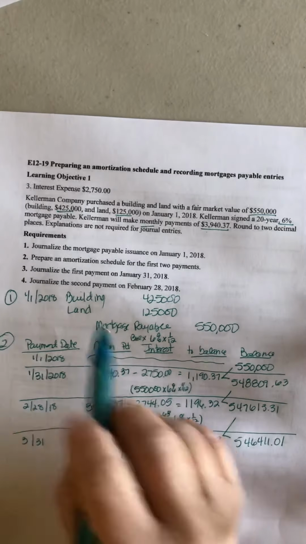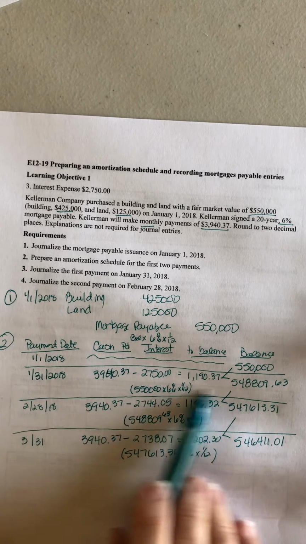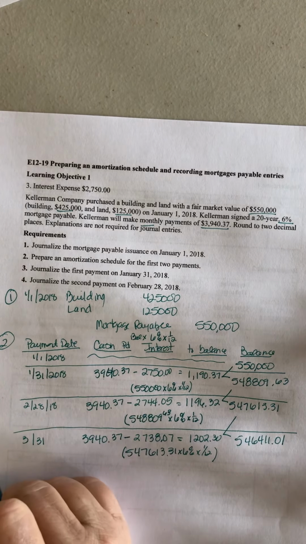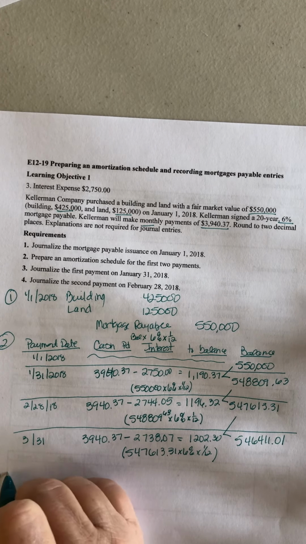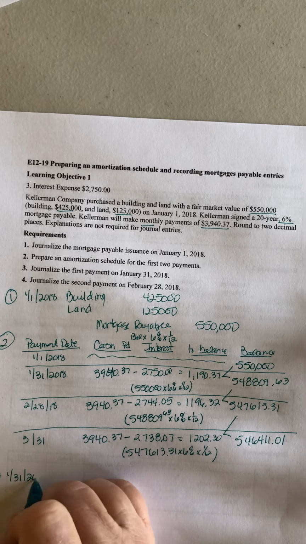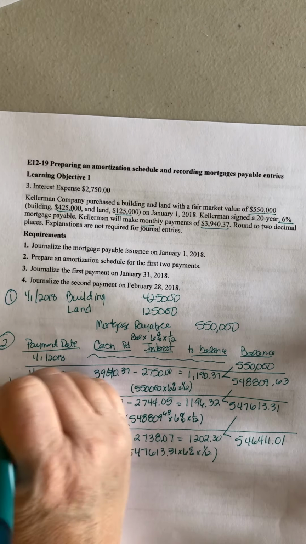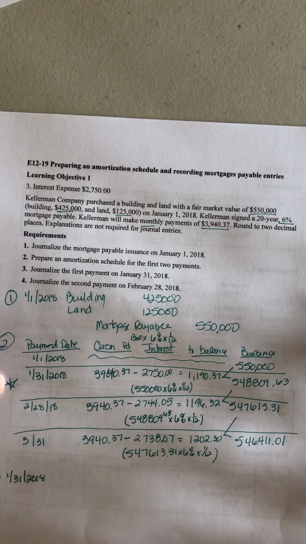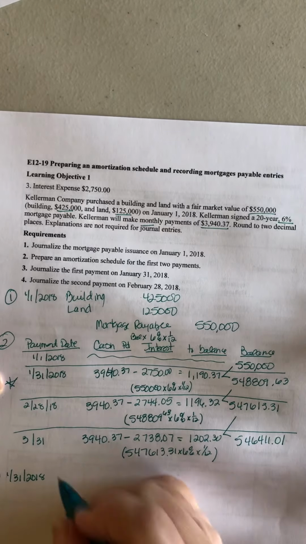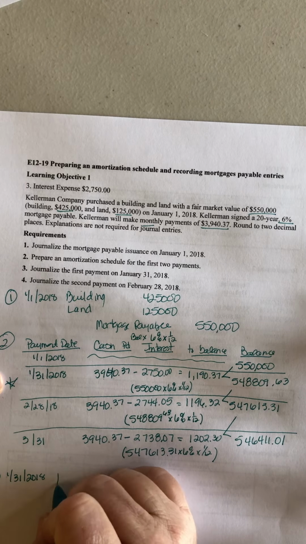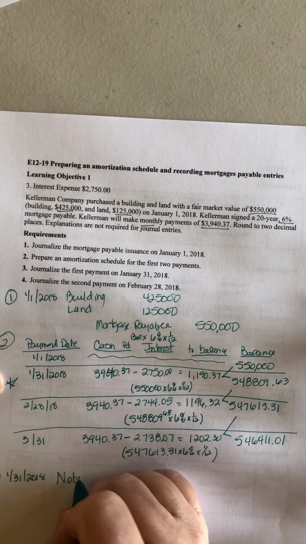Oh, we're not done. All right, so now we do the journal entries. Now you can just pick your journal entries up off of here. So at January 31st of 2018, you're going to use this information right here. So we're making a payment on a note. So I'm going to debit the note, the mortgage, sorry.